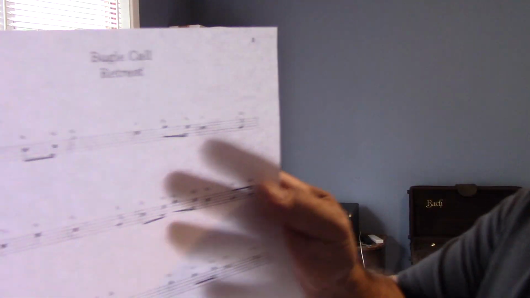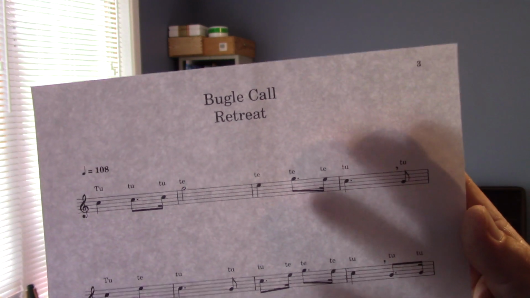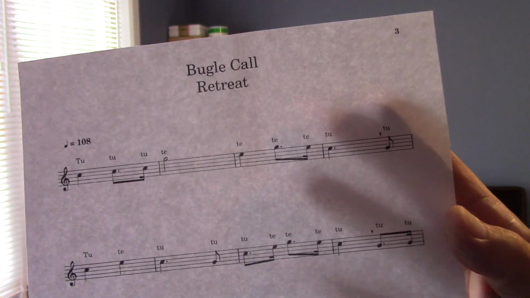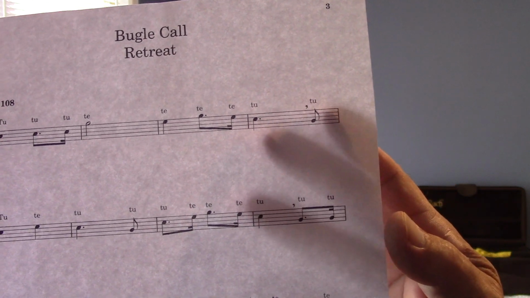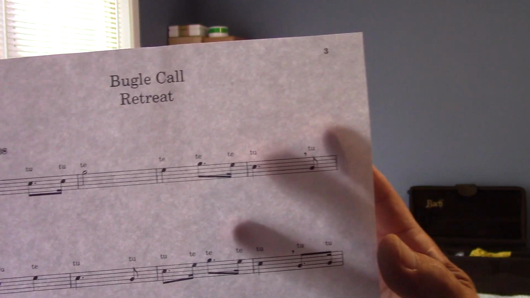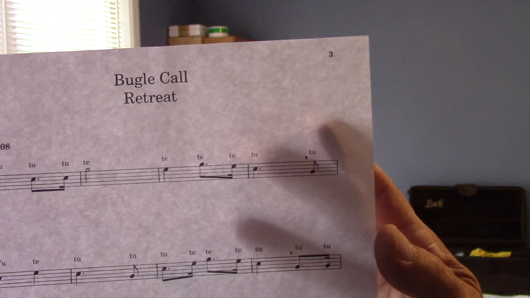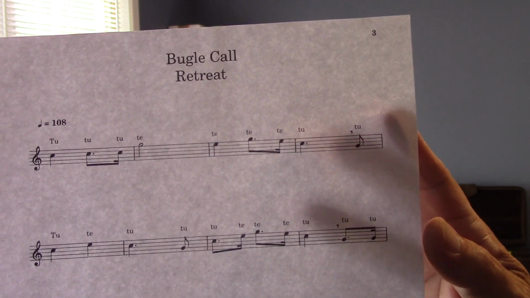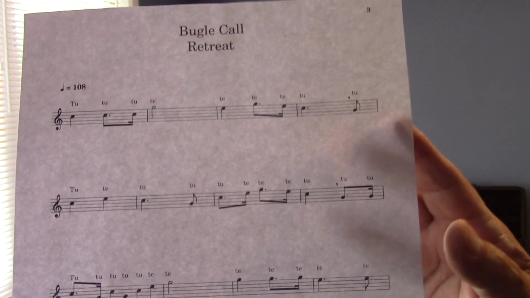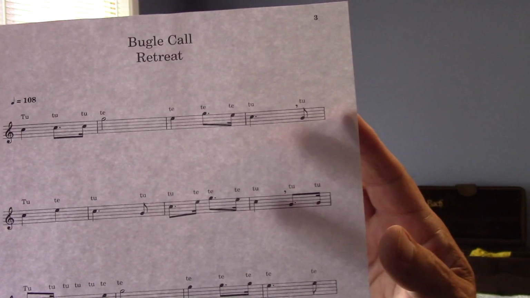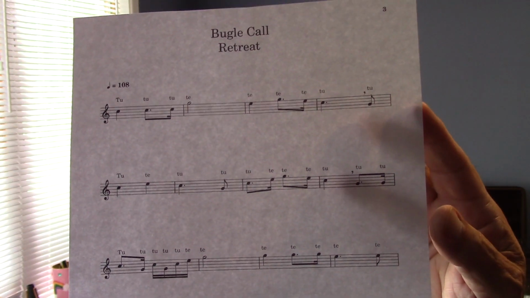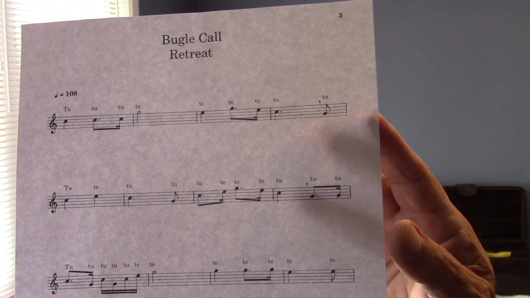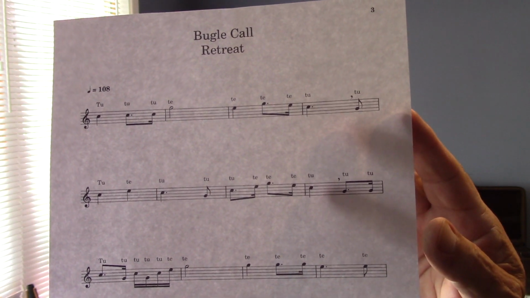This is bugle call number 3. This one is called Retreat, and you'll see the syllables marked down again. So we'll put it on the screen, and you can mark it down if you like. And actually, this one is played at 108. So let's try this one at 108. If not, we can do it as slow as you want. But the metronome is very important. I don't know if I mentioned it before or not. Using the metronome is real important in doing these exercises. All right, let's do this bugle call, Retreat, now. We'll do it at 108.